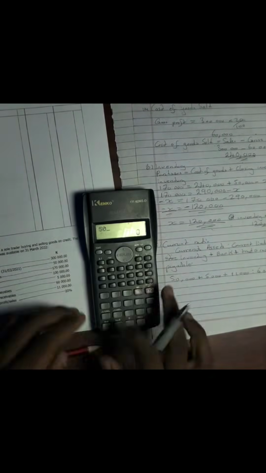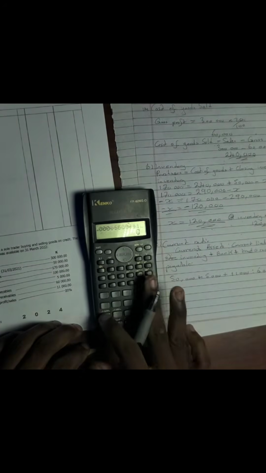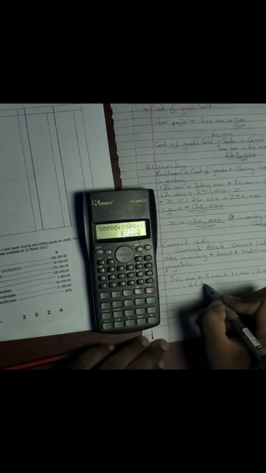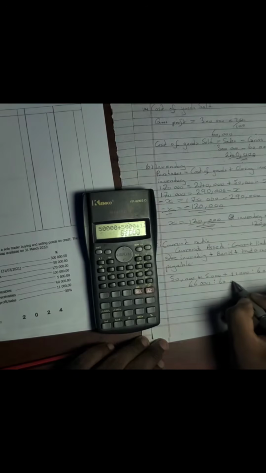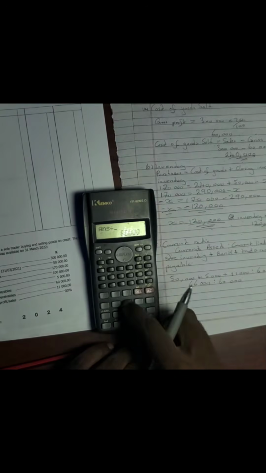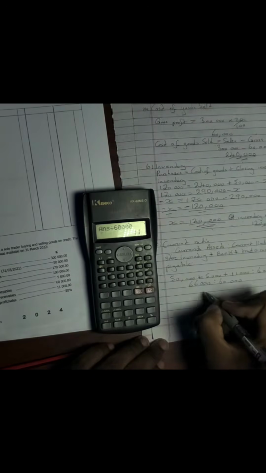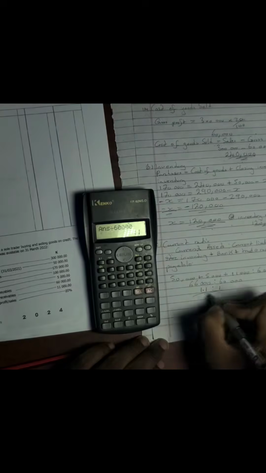When we add this, it will give us 66,000 divided by 60,000, which would give me 1.1. Then you put 1.1. This is your final answer.